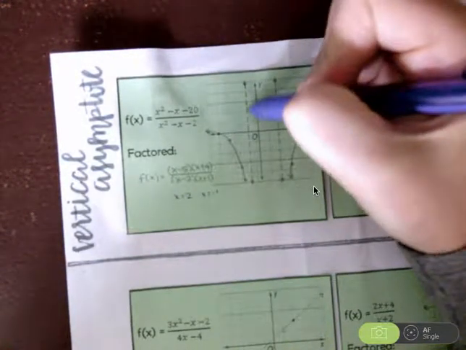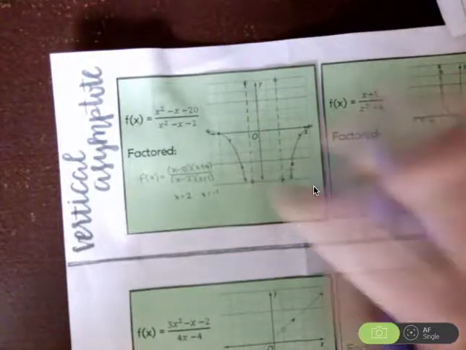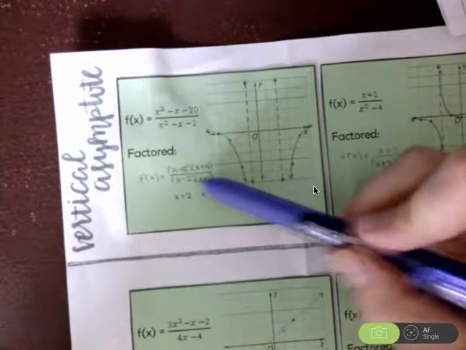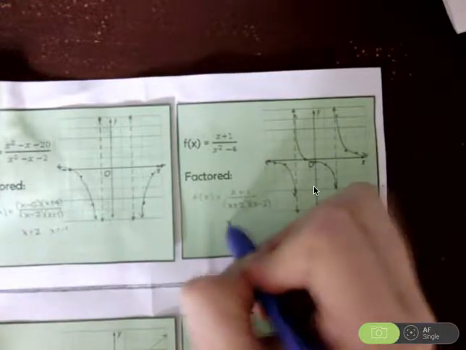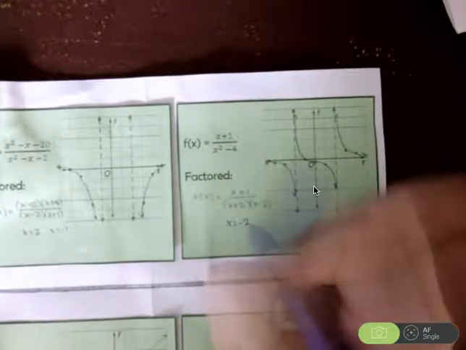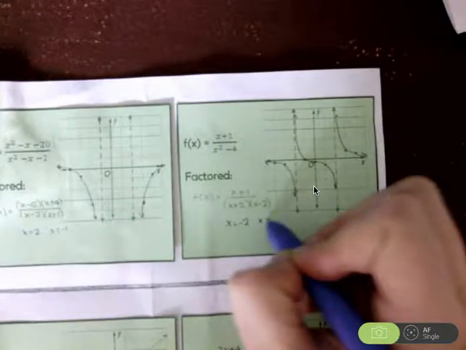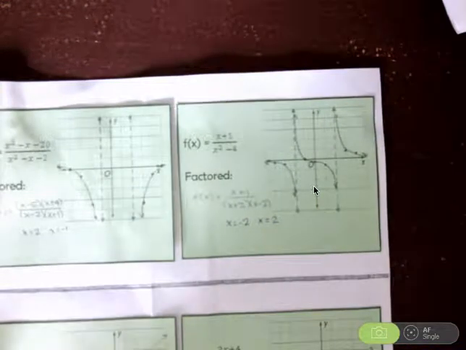So in order to find a vertical asymptote, if you're not given the graph, if you're just given the equation, you look to see what makes your denominator equal to 0. Those would be your vertical asymptotes. Okay, so same kind of thing in this one over here. We have two vertical asymptotes. Once we factor, we can see that one of them is going to be at x equals negative 2, and the other one is going to be at x equals positive 2. So again, even without the graph, we would know that that's where the vertical asymptotes are.